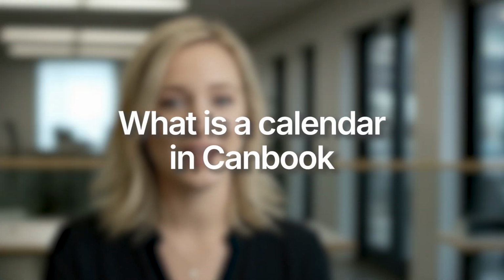What is a calendar in Canbook? A calendar is simply a person or place that can receive bookings. For example, in a salon, a calendar can be for each staff member. In a sports center, it could be for a court, turf, or room. Adding calendars tells Canbook who or what is available and helps keep schedules organized.